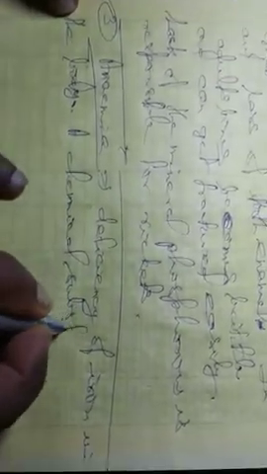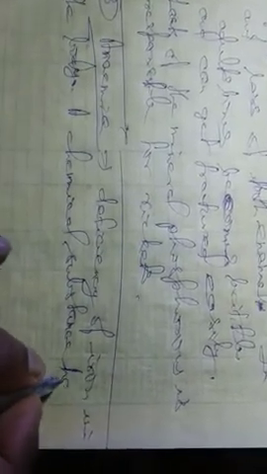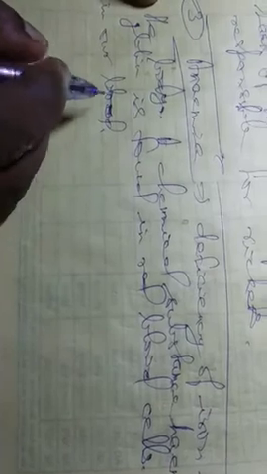A chemical substance whose name is hemoglobin is found in red blood cells in our blood.